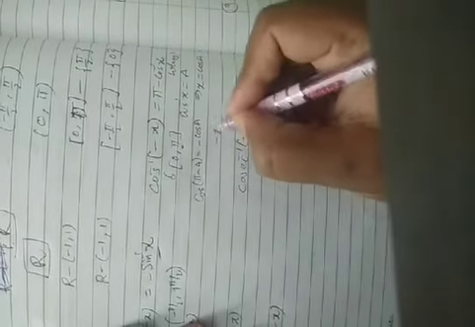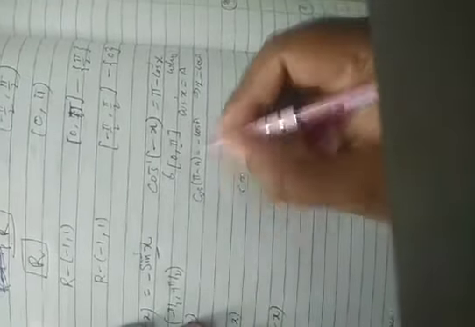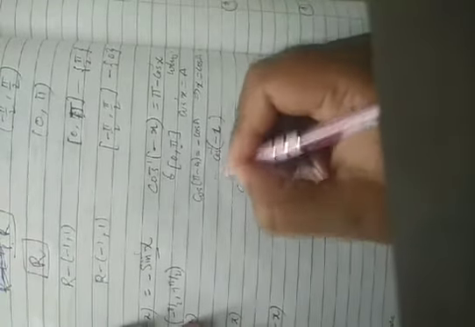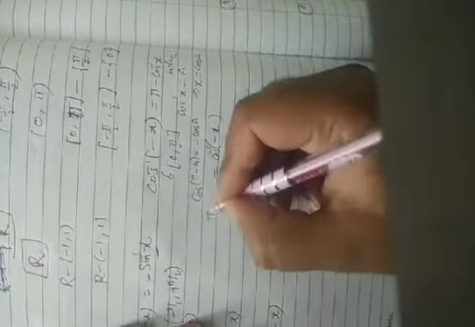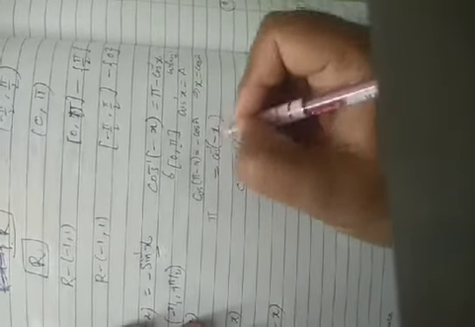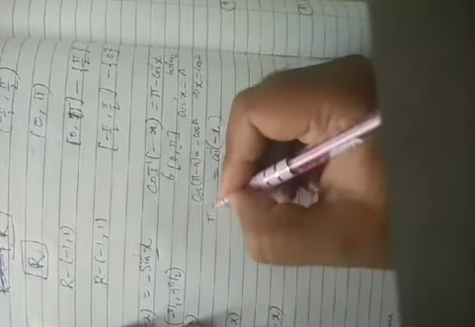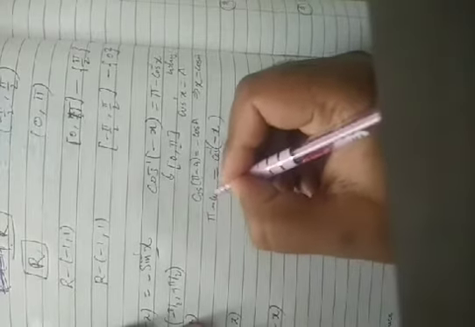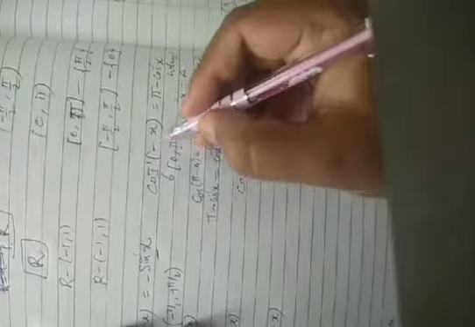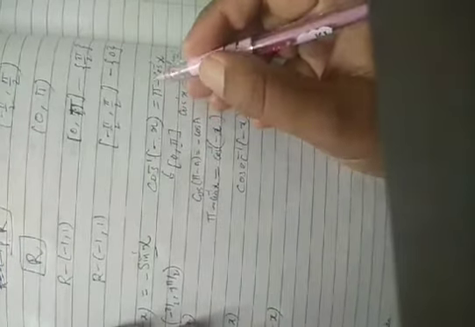Now minus cos A means this minus x will be here, and cos going to the other side will become cos inverse of minus x. That answer is coming out to be pi minus A. See, cos has already gone there, so it is becoming cos inverse of minus x. Then pi minus, what is A here? Cos inverse x. This is the formula I have written: cos inverse of minus x is pi minus cos inverse x.